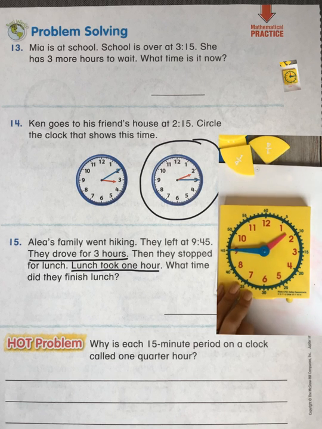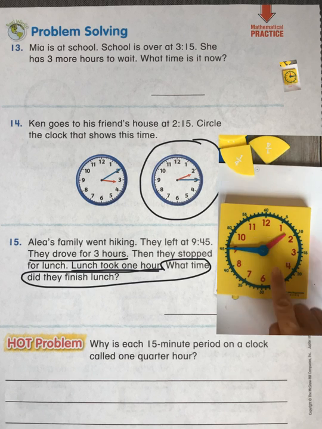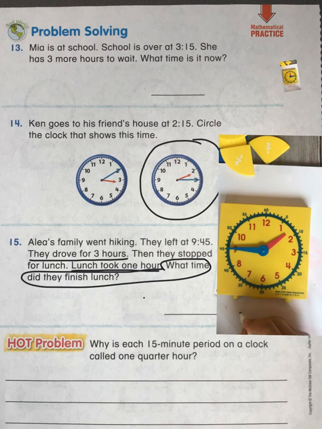What time did they finish lunch? Let's look at our hour hand, which is this one. It's not quite on the 2, so it's not the 2 o'clock hour, it's the 1 o'clock hour. So we would write that like that. And the minutes are 45. So they finished lunch at 1:45.